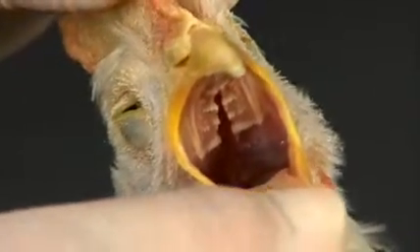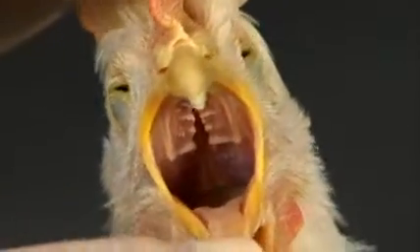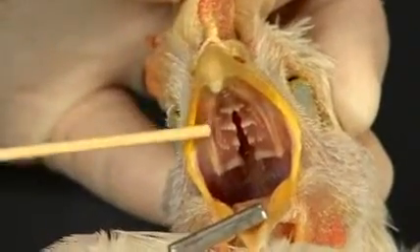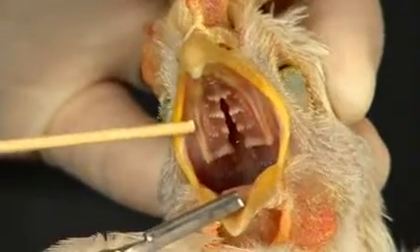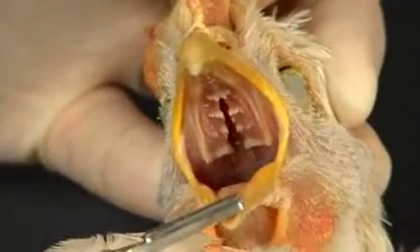Note that birds do not have a soft palate or a discrete boundary between the oral cavity and the pharynx. On the roof of the oropharynx is a fissure, called the choana, which opens into the nasal cavity. Inspect the area around the choana for ulcers. The choana is also a good place to find respiratory exudate.